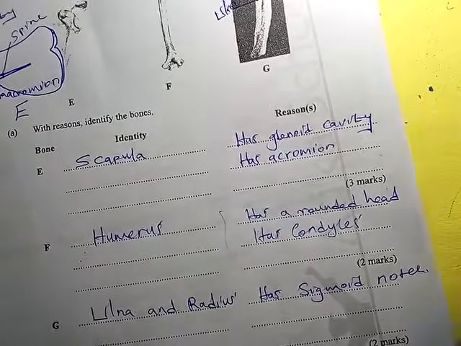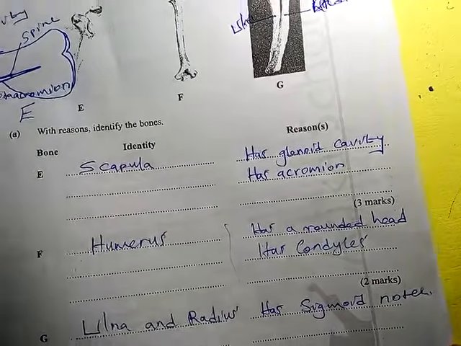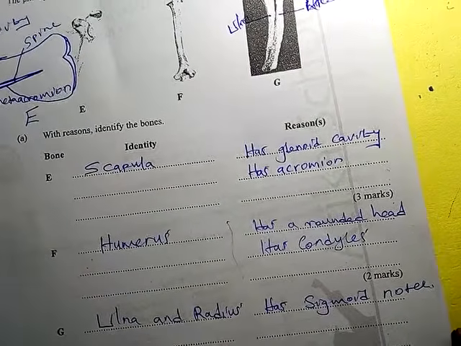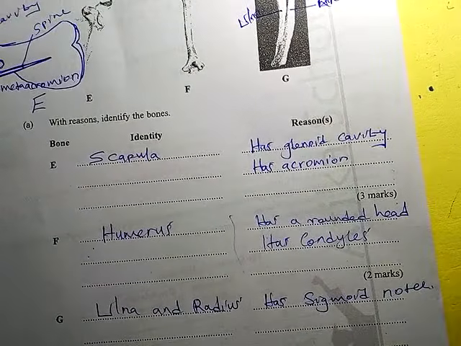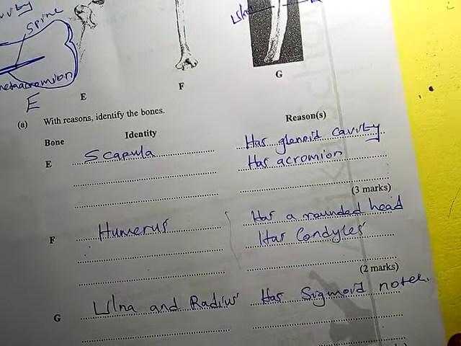Also, they have the greater tuberosity and the bicipital groove.